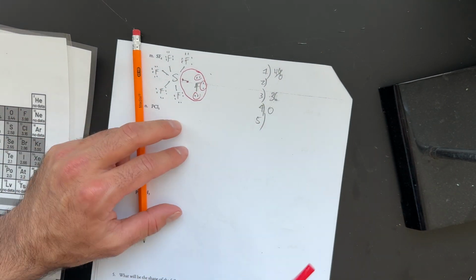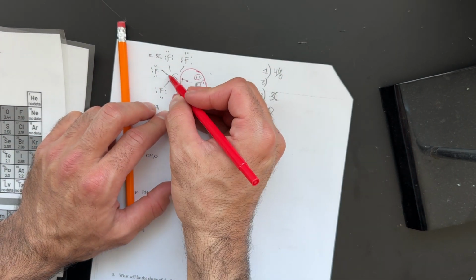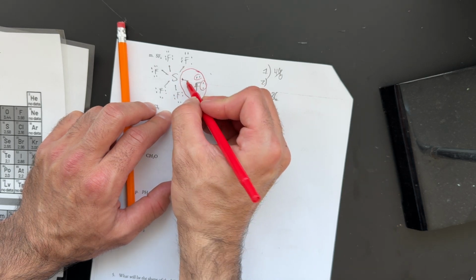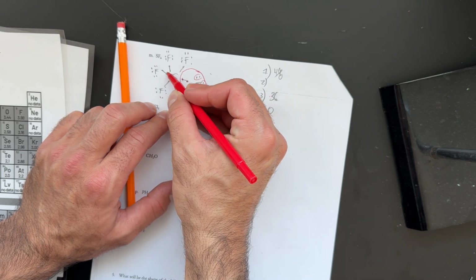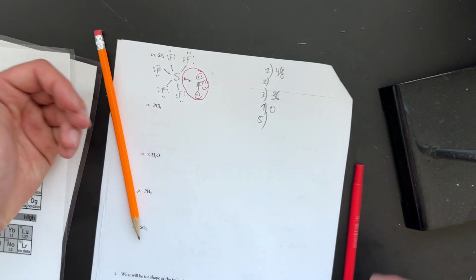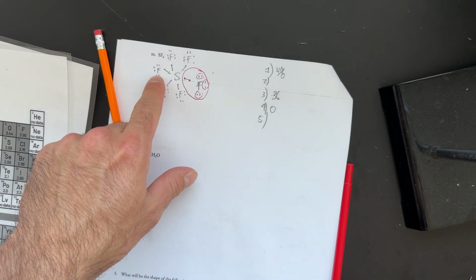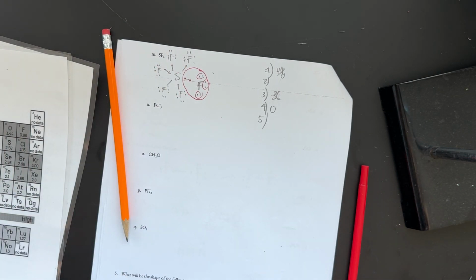Now, we ask ourselves, is the sulfur happy? We're like, okay, sulfur is going to have 1, 2, 3, 4, 5, 6, 7, 8, 9, 10, 11, 12, 13, 14. Or sorry, not 14, I think I double counted. But still 12, that's a lot. That's more than 8, right? So you might be saying, no, that can't be right.